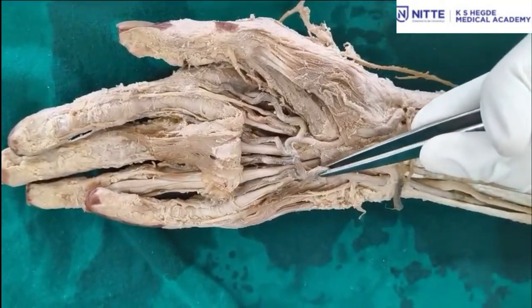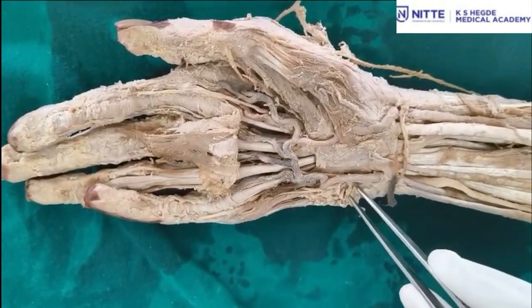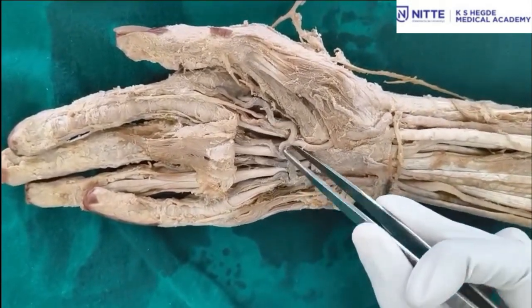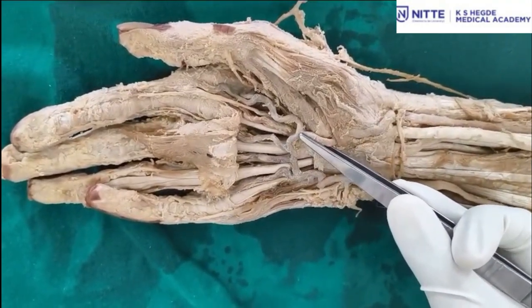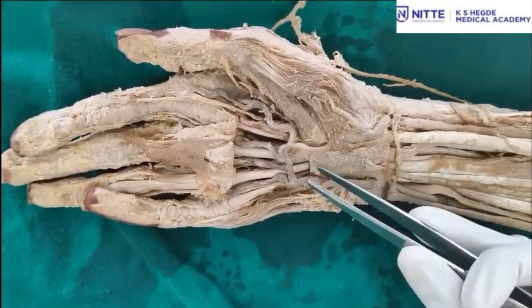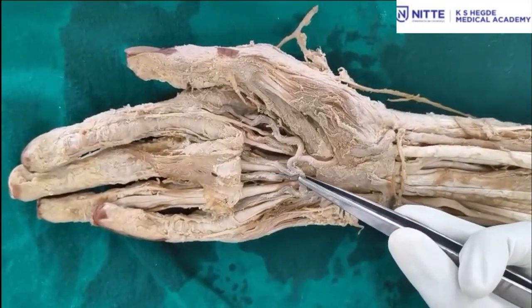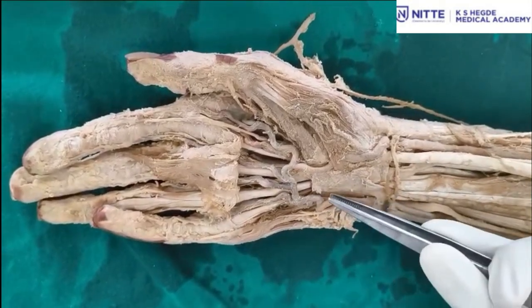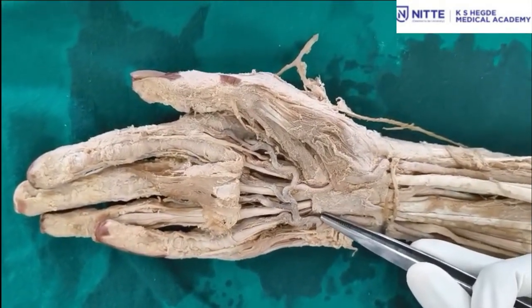The superficial branch enters into the formation of the superficial palmar arch, so the main contribution to the superficial palmar arch is by the superficial branch of the ulnar artery. Whereas the deep branch gives its contribution to form the deep palmar arch.